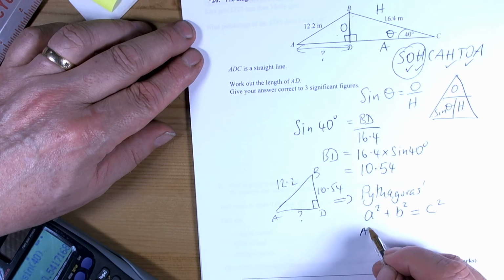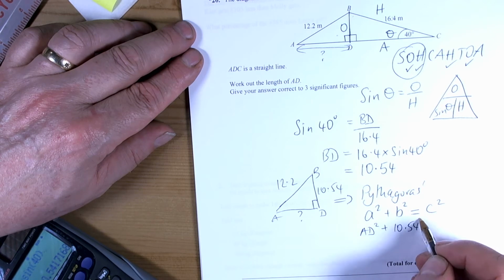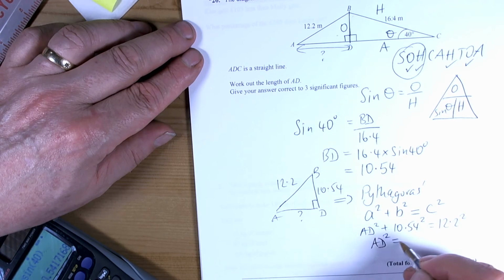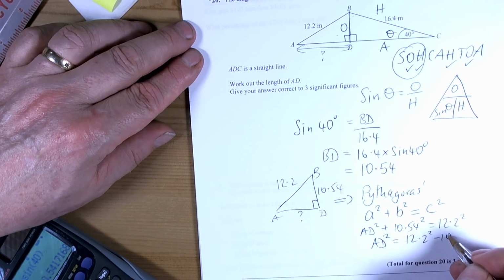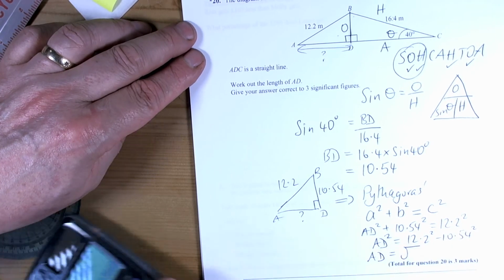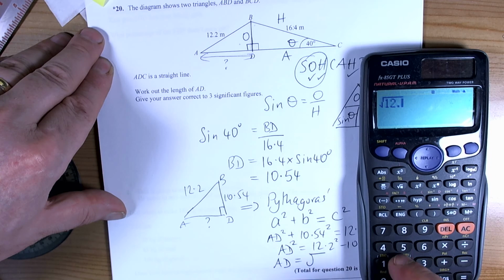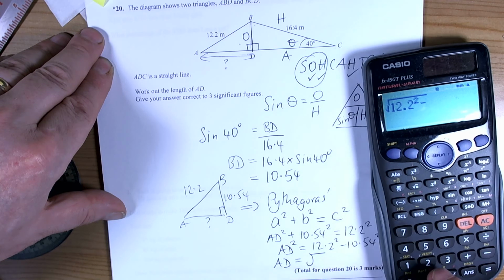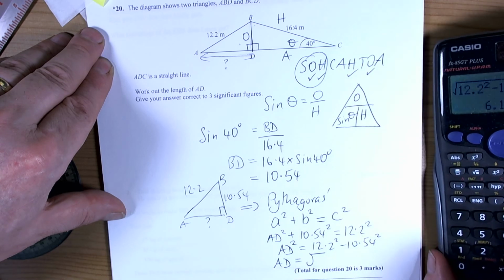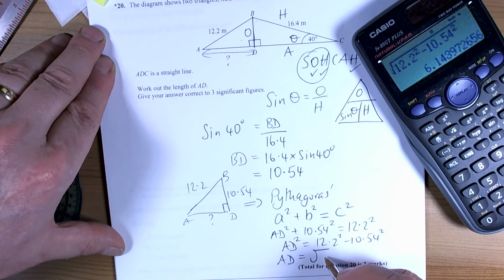So we've got AD squared, we've got B squared, so that's 10.54 squared, and that equals 12.2 squared. And so for AD squared, we're going to have to do a takeaway here, because we want a short side. Then we're going to find that AD is equal to the square root of that. So on our calculator then, square root of 12.2 squared, take away 10.54 squared, equals, so 6.14 to 3 significant figures.